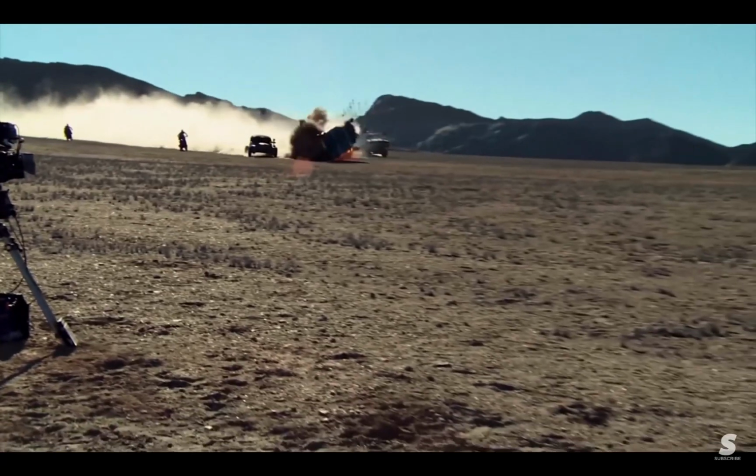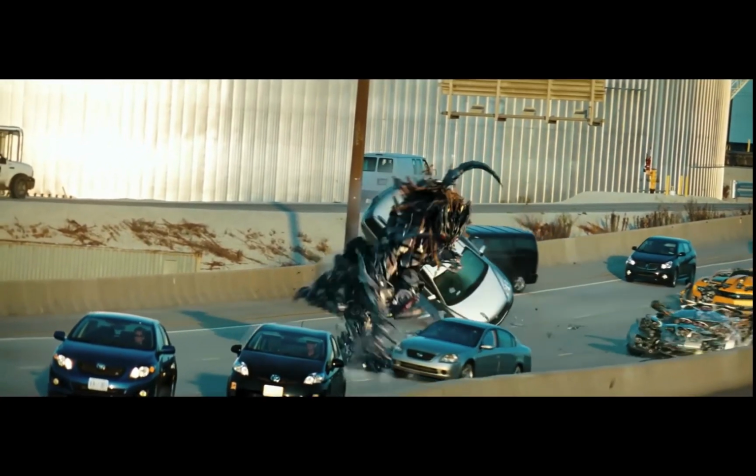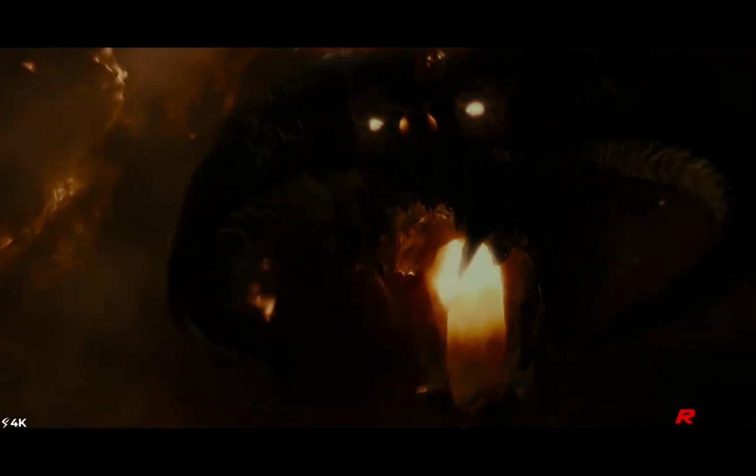Now don't get this confused with special effects, that's all the stuff you do on set, anything practical. We're going to be getting into visual effects, all the stuff that's either too dangerous to do on set or just doesn't exist in the real world. To get started off, let's talk about some of the different types of visual effects.